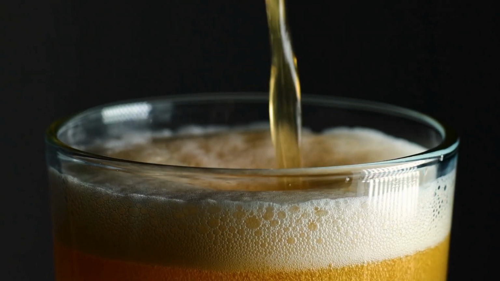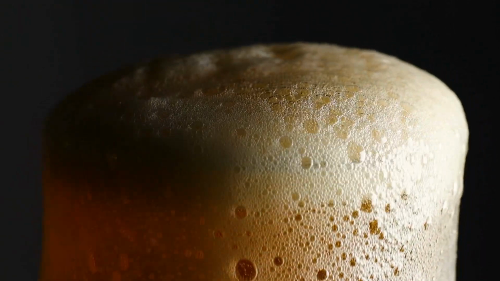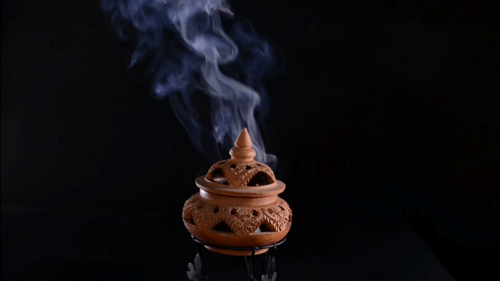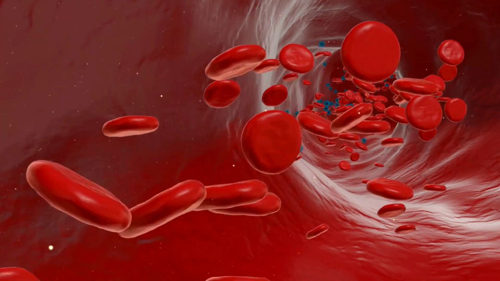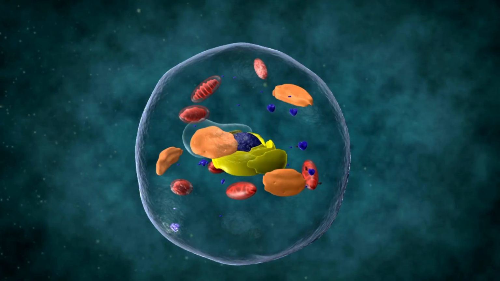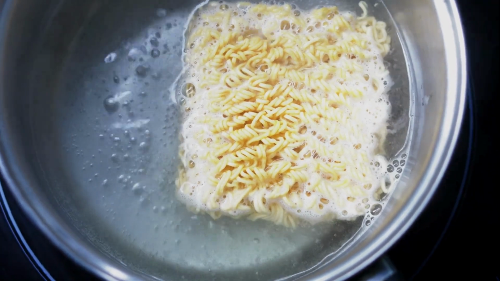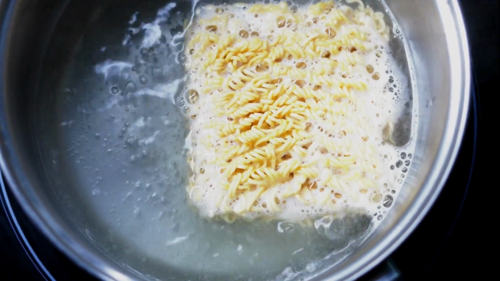Helium gradually escapes from balloons due to diffusion, causing them to lose their lift over time. When a carbonated drink is opened, carbon dioxide diffuses out of the liquid, creating bubbles. The smoke from an incense stick diffuses throughout a room. Dissolved nutrients diffuse from the digestive tract into the bloodstream. Waste products diffuse out of cells into the extracellular fluid for removal. When hot water is added to dried noodles, water diffuses into the noodles, rehydrating them.